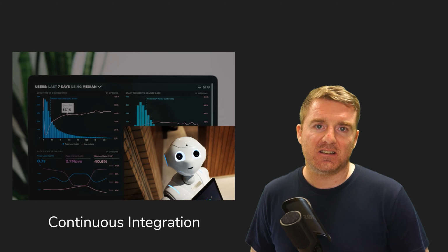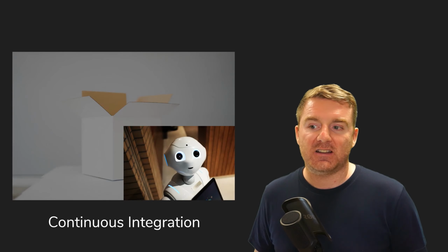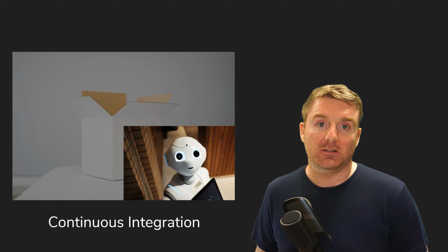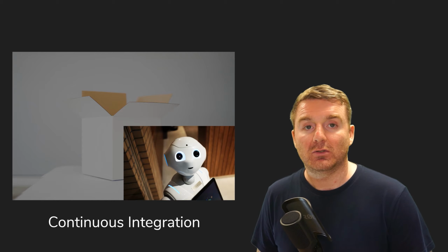What's after our tests are complete? Well, of course, we package the software up, but this is also being done for us as well by our little continuous integration robot.